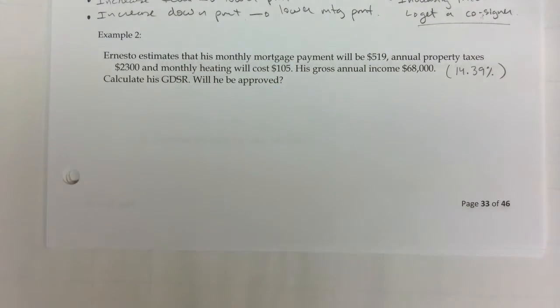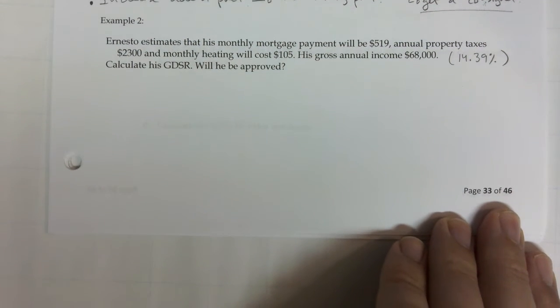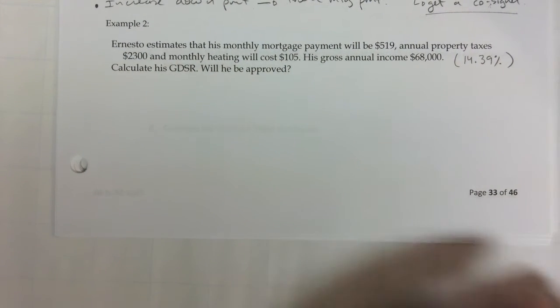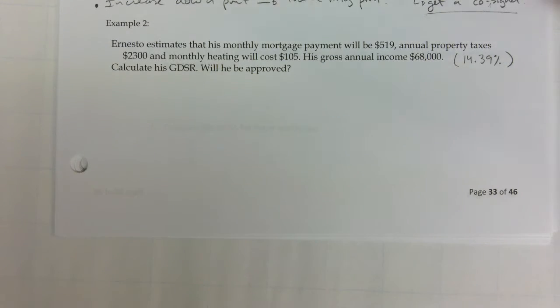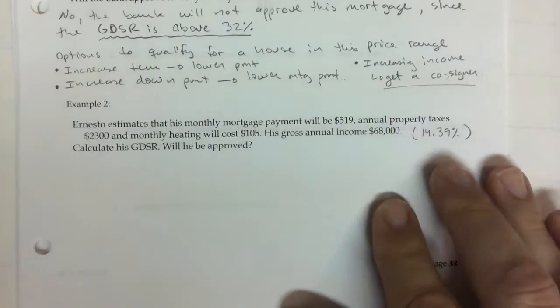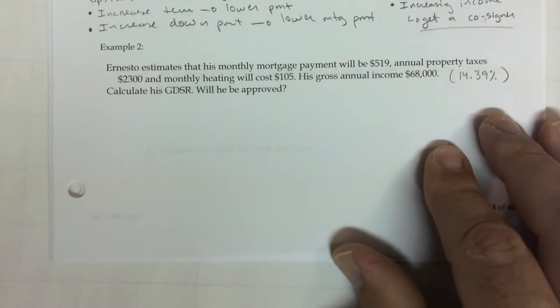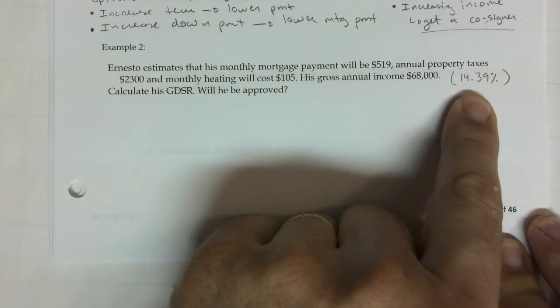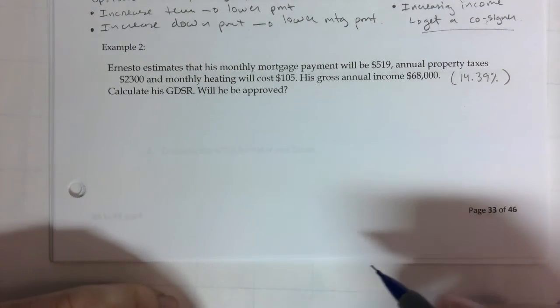Here we have example 2 on page 33. The nice thing is other than the formula, you don't really need a table for GDSR. GDSR stands for gross debt service ratio. And it's one of the calculations the banks will use to determine whether or not you're approved for a mortgage. Okay. Let's go ahead and calculate that. I already told you the answer. I asked you to try it, but here it is again.